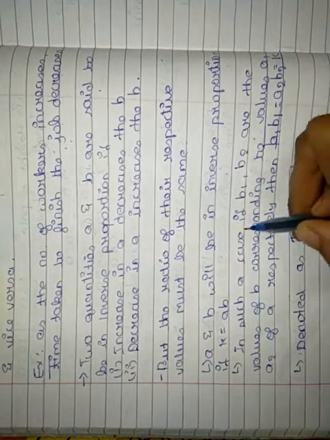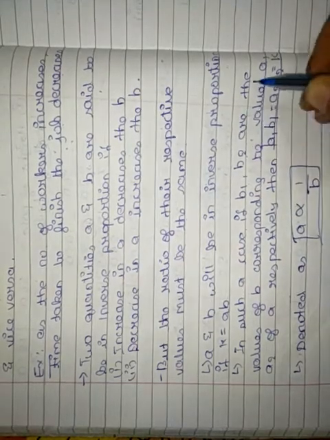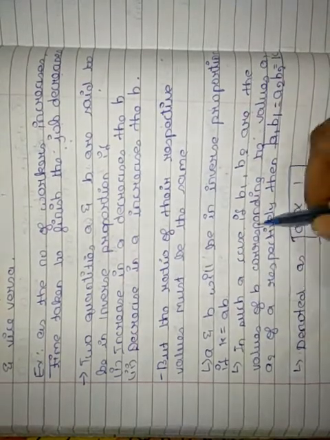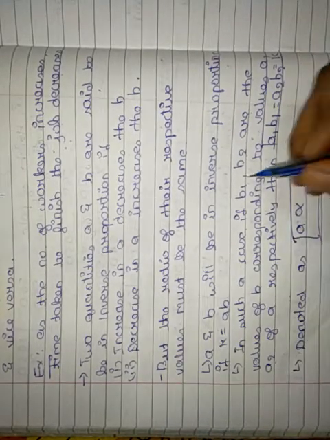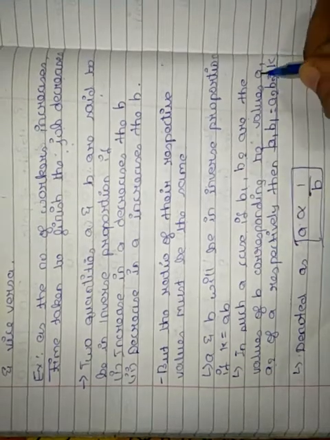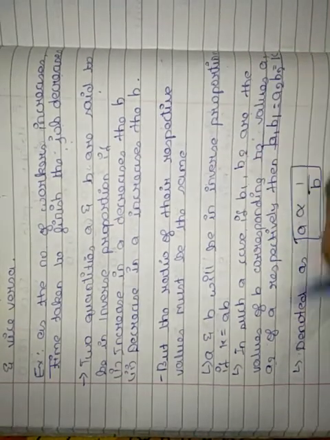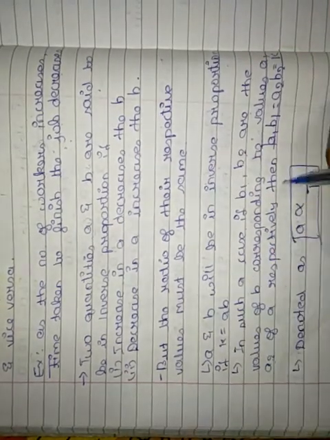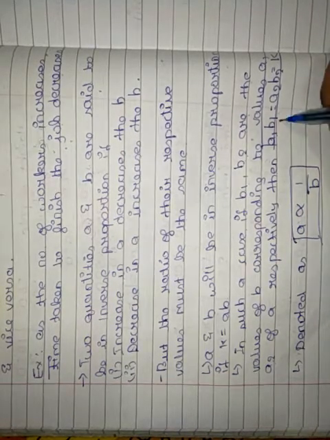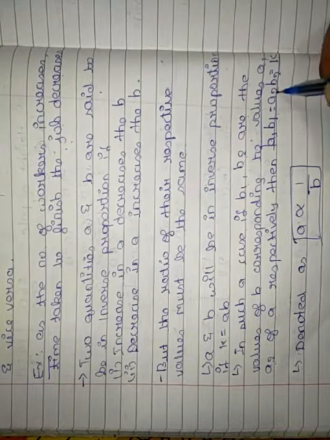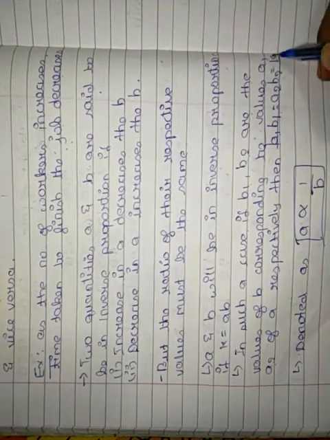In such a case, if B1, B2 are the values of B corresponding to values of A1, A2, what is corresponding? If B1 is increasing, A1 will decrease. If B2 is increasing, A2 will decrease. Then what will be the formula? A1 B1, in multiplication, is equal to A2 B2. That is equal to K.